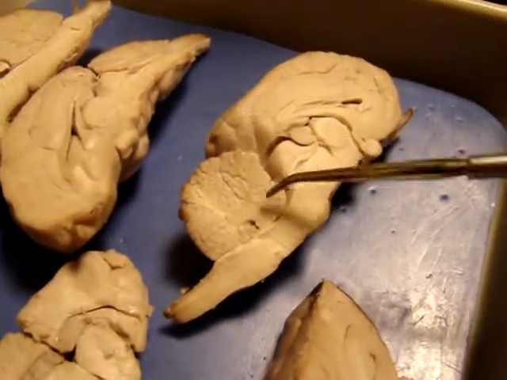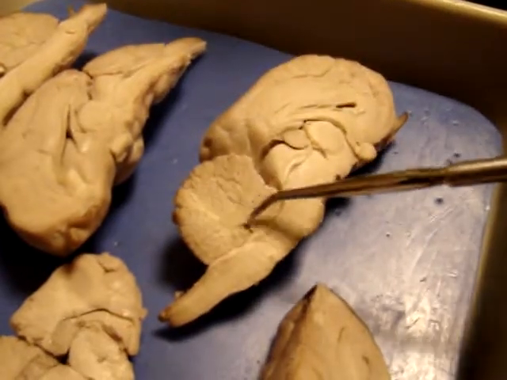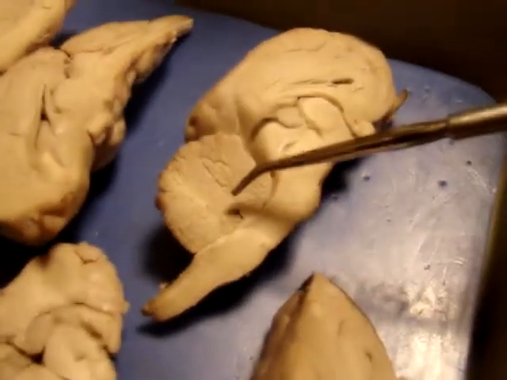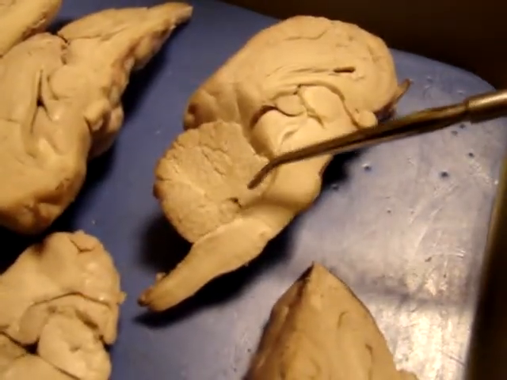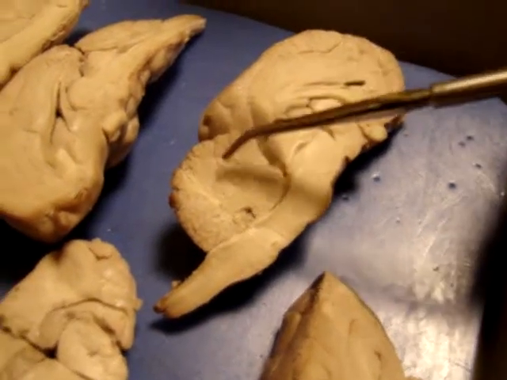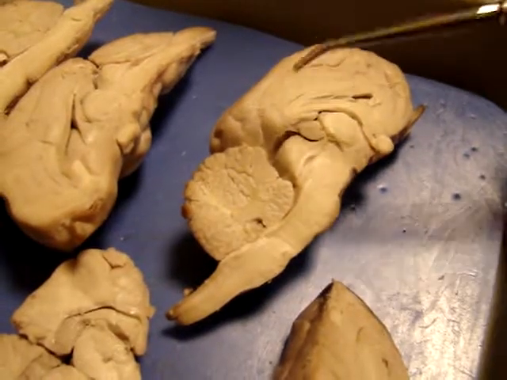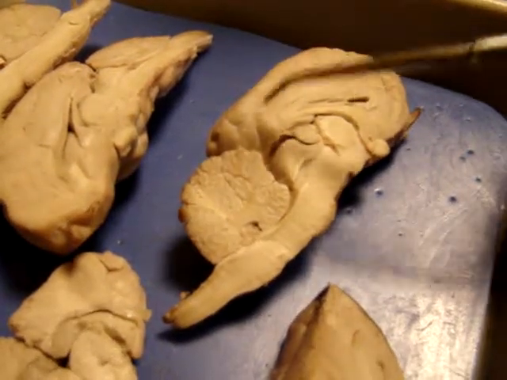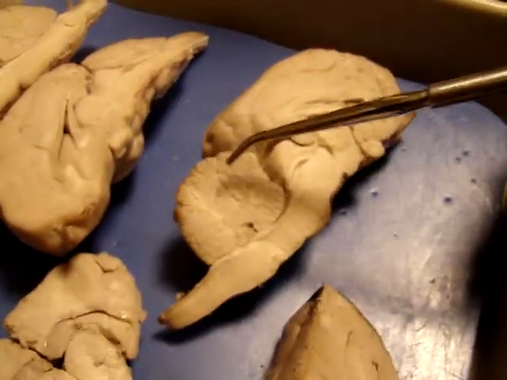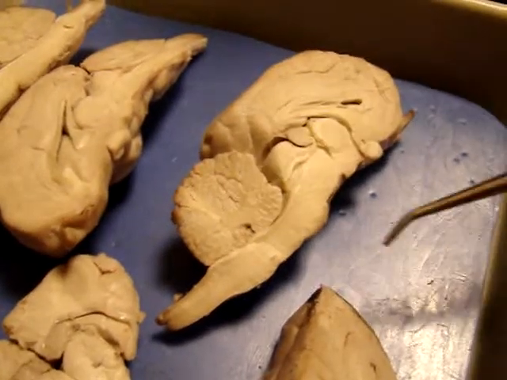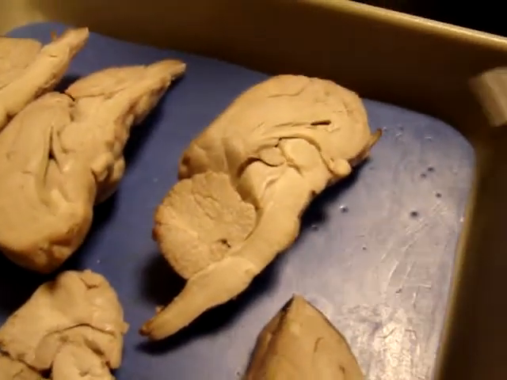For the cerebellum, you see out here we have all the branching portions. That's going to be the arbor vitae, and that's white matter. Arbor vitae, like a tree. And then we have the folia, like foliage of a tree, like bushes. All of these patterns here are the folia. Okay, and now we're going to go back and talk about the ventricles.